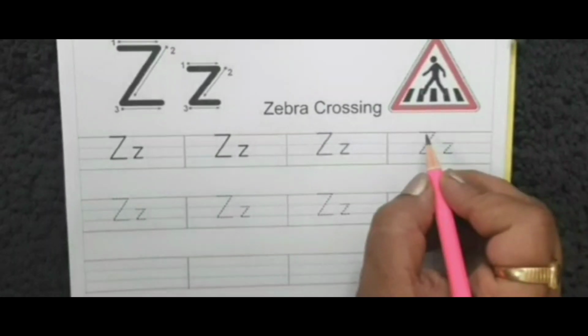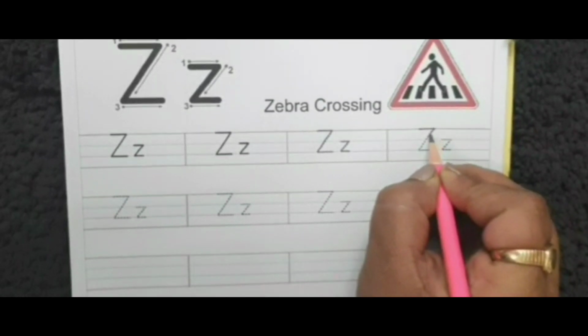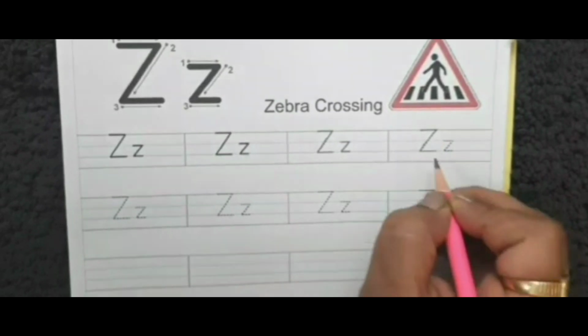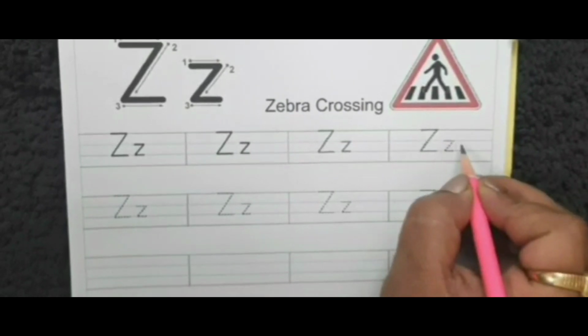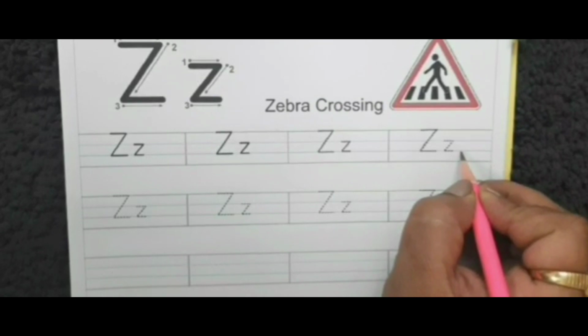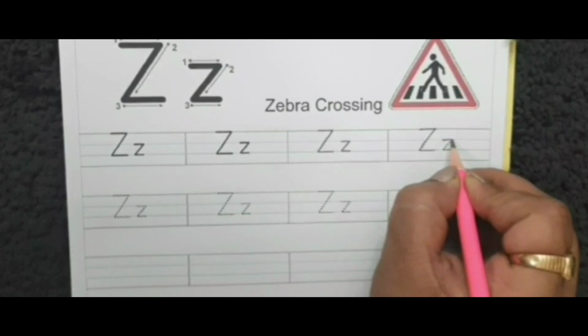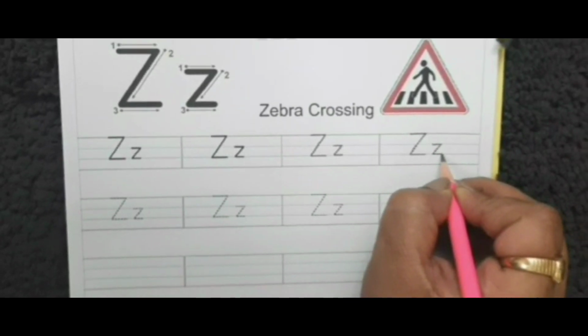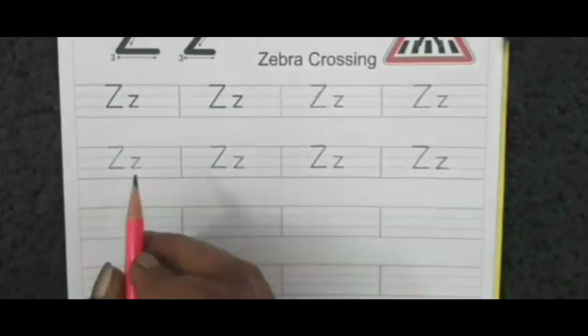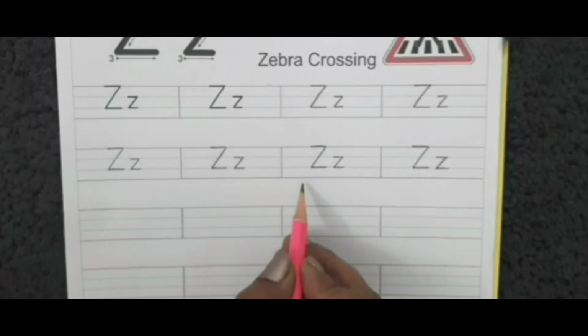Let us trace once again sleeping line, slanting line, sleeping line, capital Z, small z, that is in between two blue lines, sleeping line, slanting line, sleeping line, small z. This is how you will trace the second line also, children.